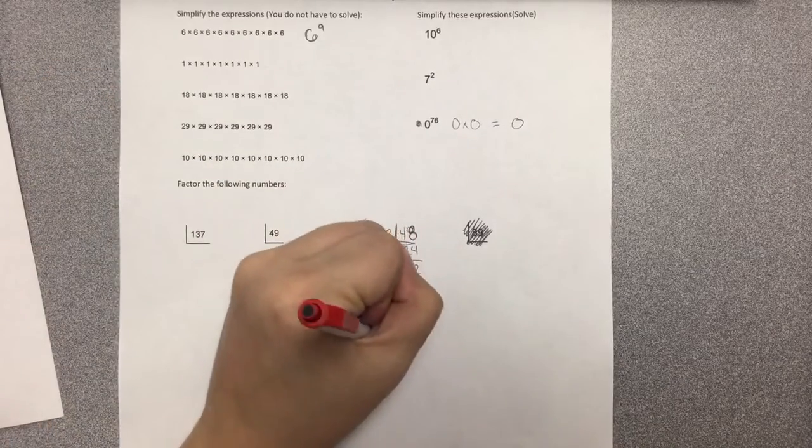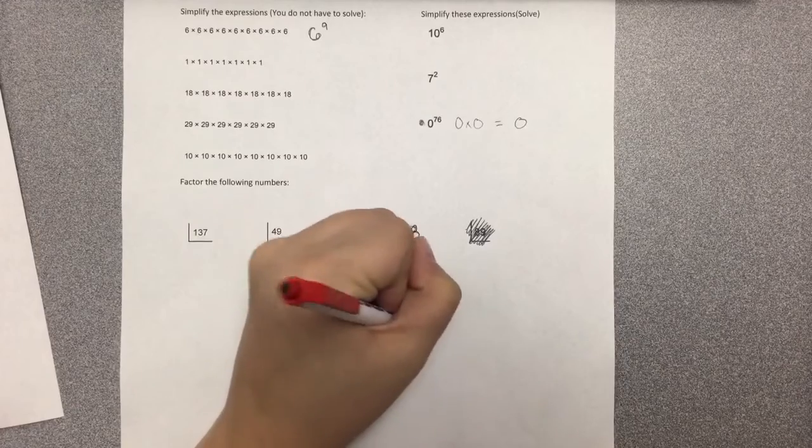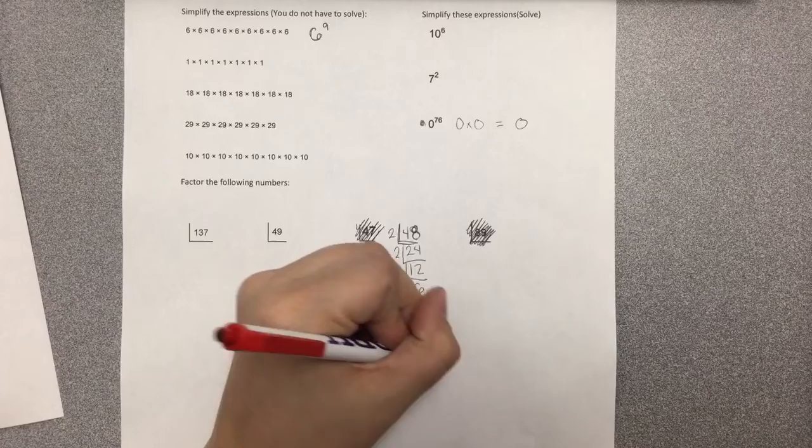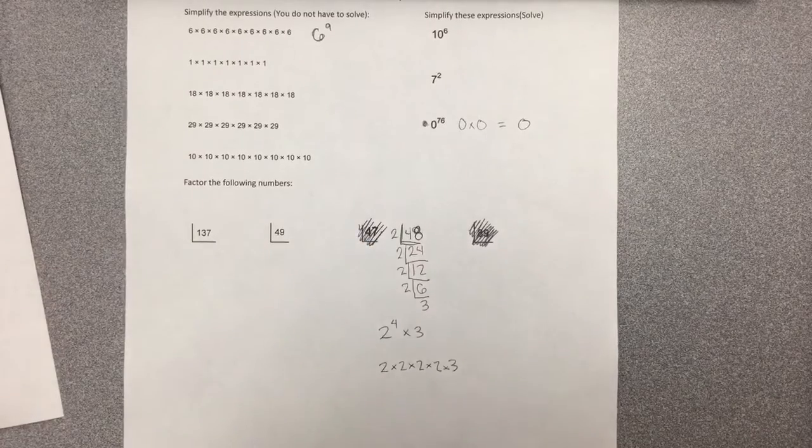So we end up with 2 to the 4th power times 3, or 2 times 2 times 2 times 2 times 3. I'm pretty sure at this point you guys have had a lot of practice with prime factorization, so hopefully it should not be terribly hard.